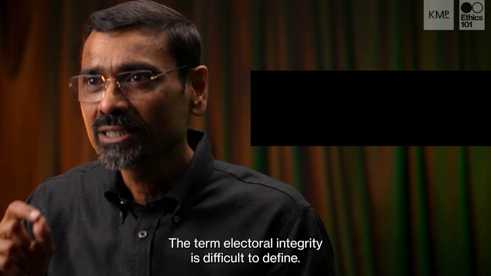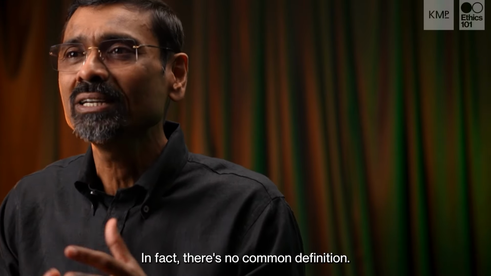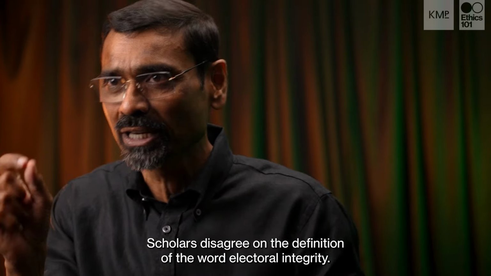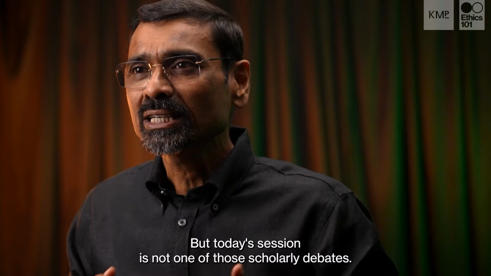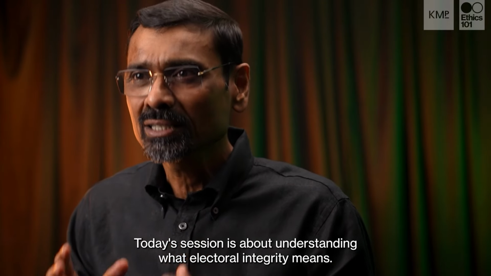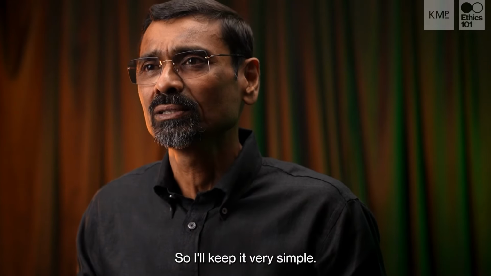The term electoral integrity is difficult to define. In fact, there's no common definition. Scholars disagree on the definition of the word electoral integrity. But today's session is not one of scholarly debates. Today's session is about understanding what electoral integrity means. So I'll keep it very simple.